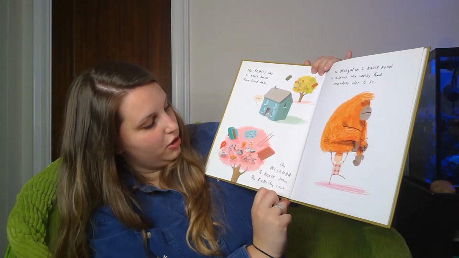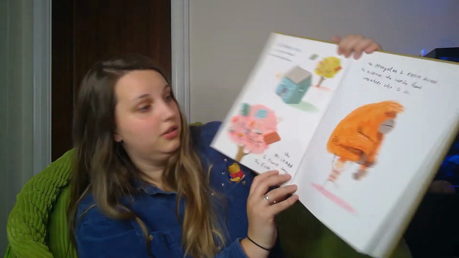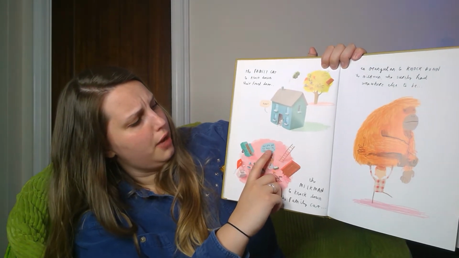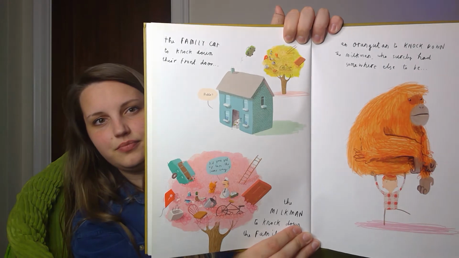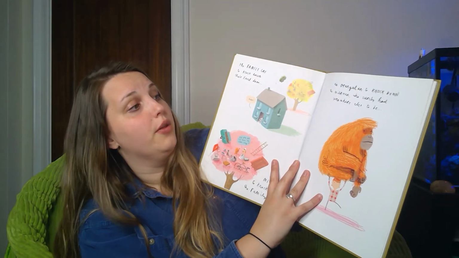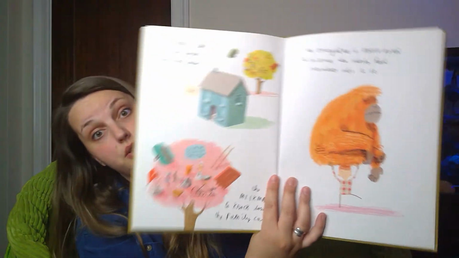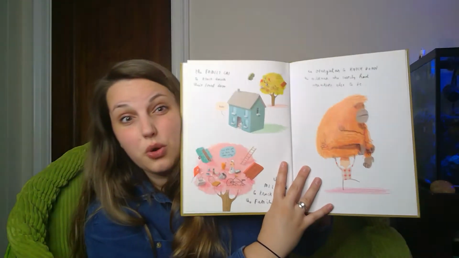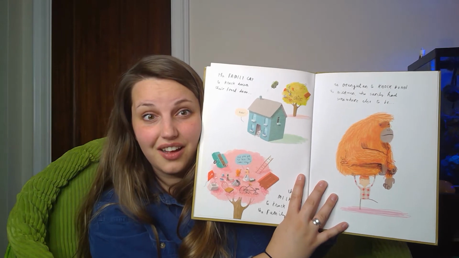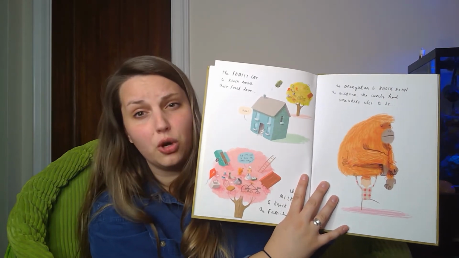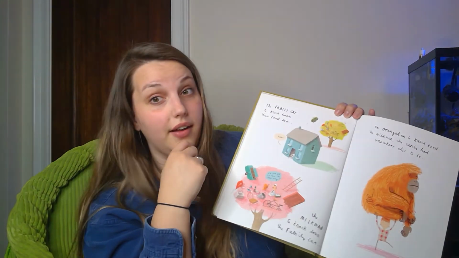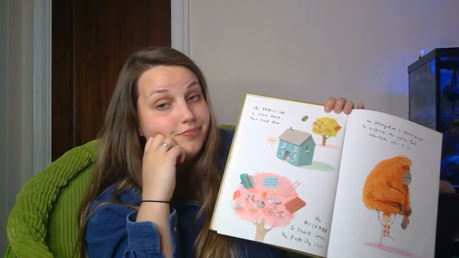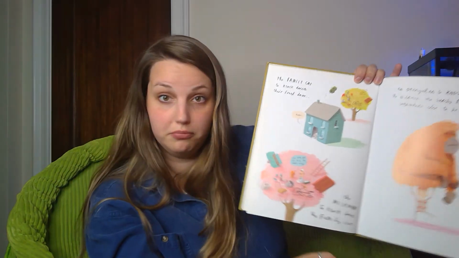Oh no, the milkman to knock down the family car. The milkman says, did you get up here the same way? He's talking to the cat. An orangutan to knock down the milkman, who surely had somewhere else to be. Are these normal things we see in a tree? No, I have never seen a milkman being flung up into a tree. Have you? Oh, good. I was worried there for a second. I have never seen a milkman in a tree, but now I can say I have.